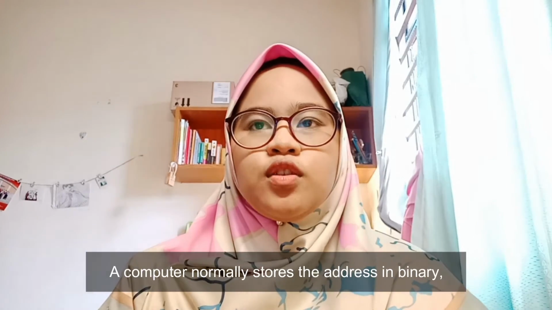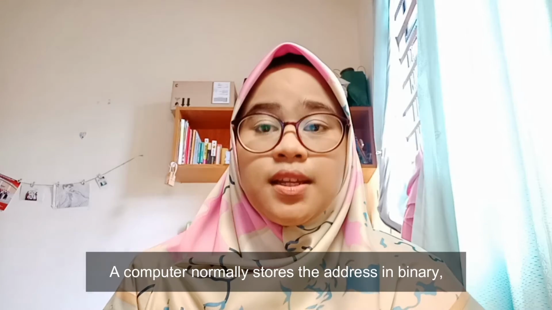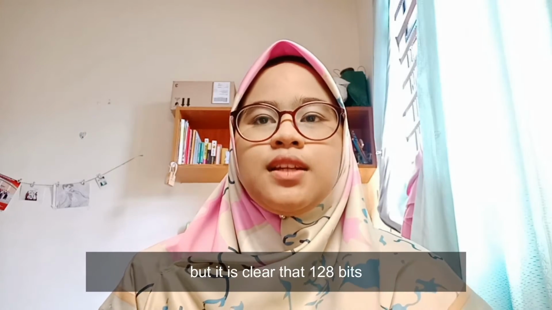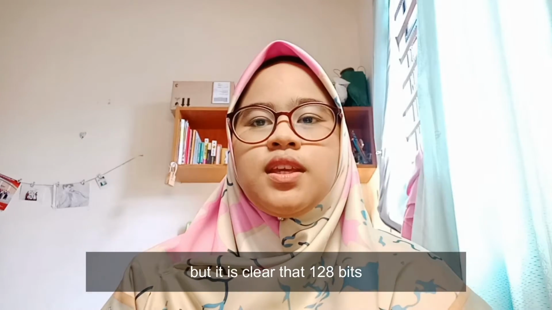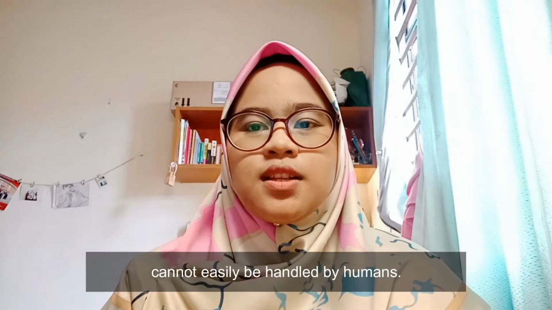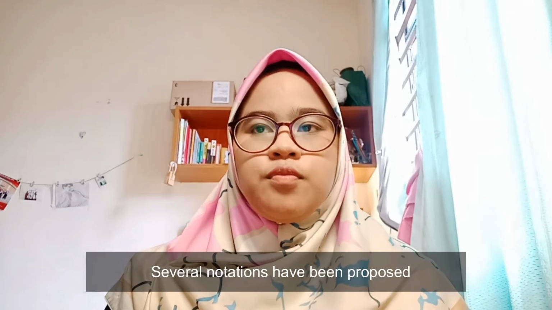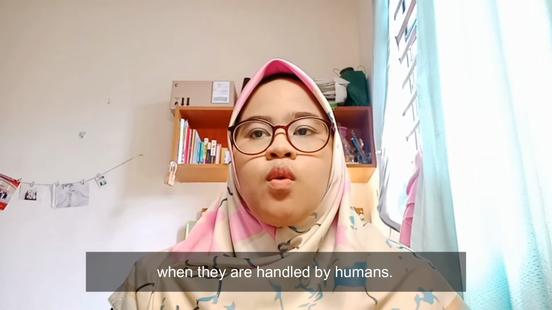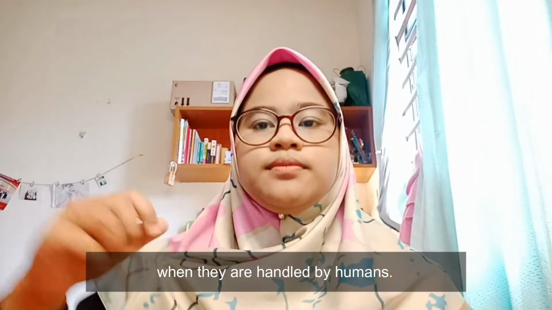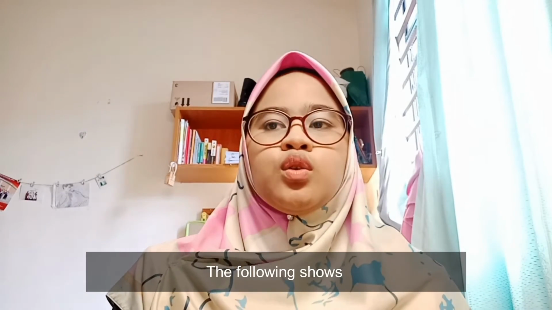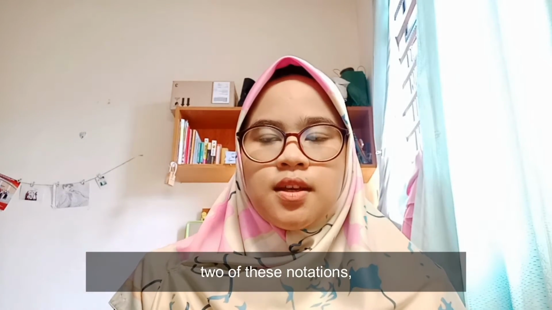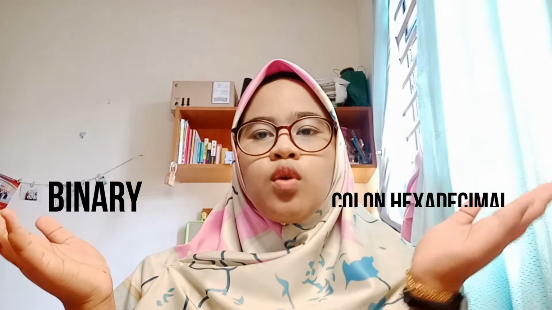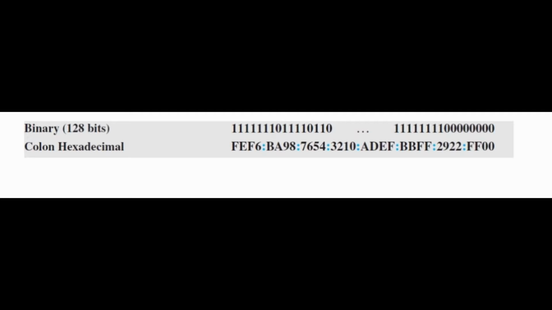A computer normally stores the address in binary, but it is clear that 128 bits cannot easily be handled by humans. Several notations have been proposed to represent IPv6 addresses when they are handled by humans. The following shows two of these notations, binary and hexadecimal.